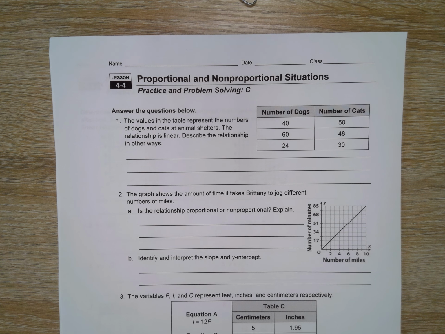Friday, November the 13th, 2020. And just because today's Friday the 13th doesn't mean it's going to be a bad luck day, because we're going to go through non-proportional and proportional situations, practice and problem solving C. And when we get through, you're going to be brilliant.